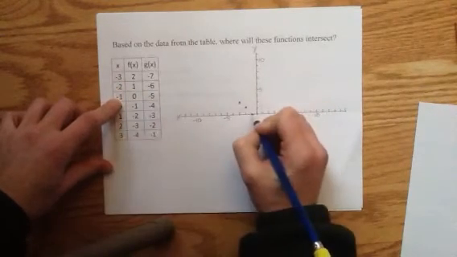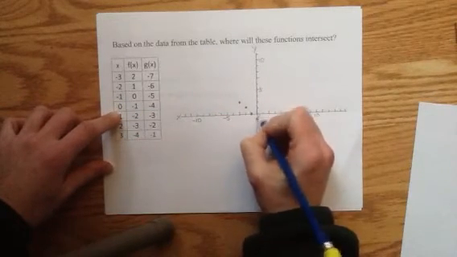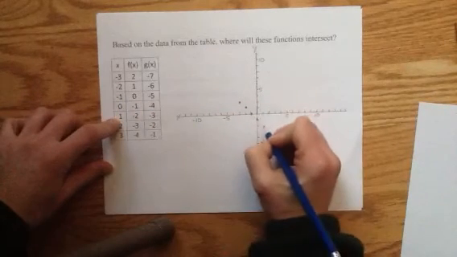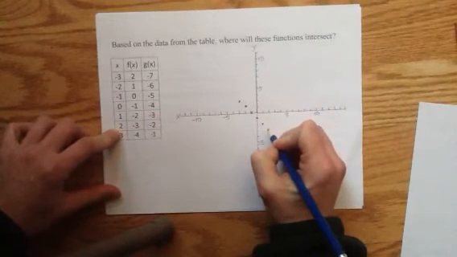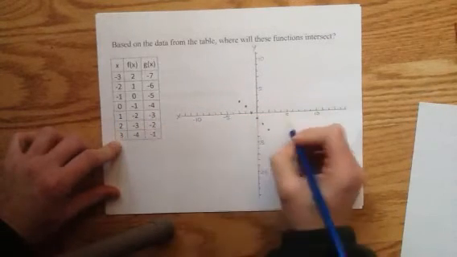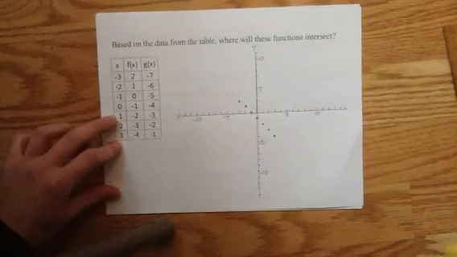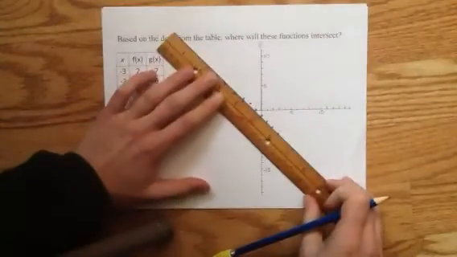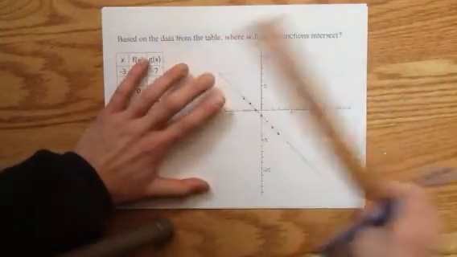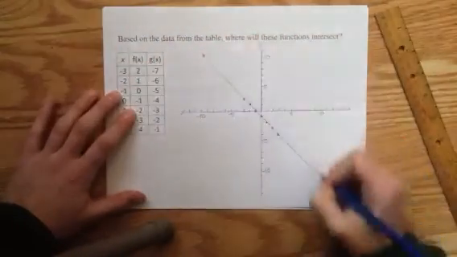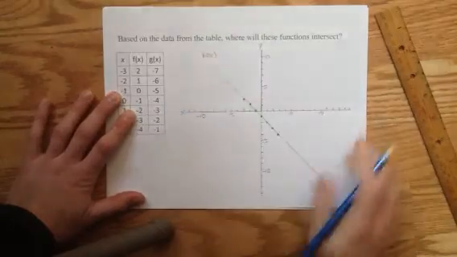Negative 1, 0. 0, negative 1. 1, negative 2. 2, negative 3. 3, negative 4. I can see my line. I'll go ahead and draw that out. And just so I can remember, this is my function f of x.